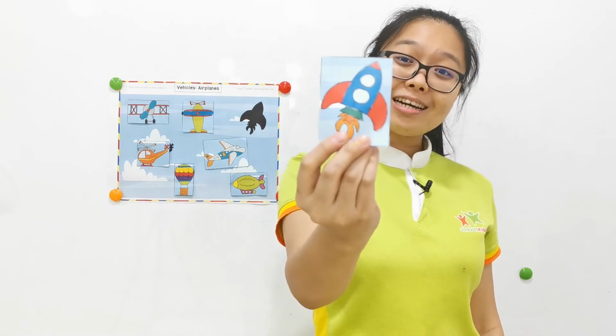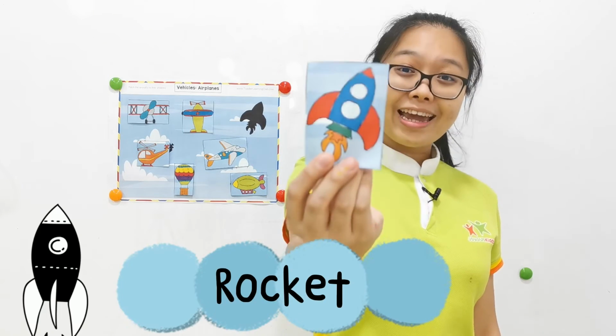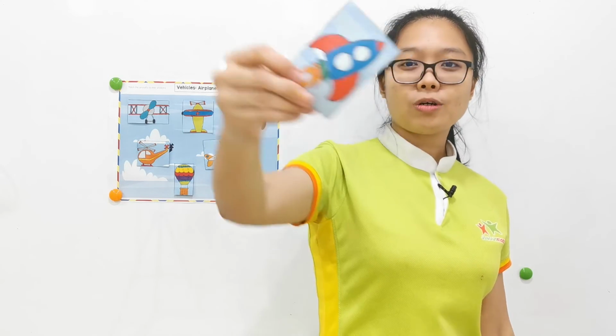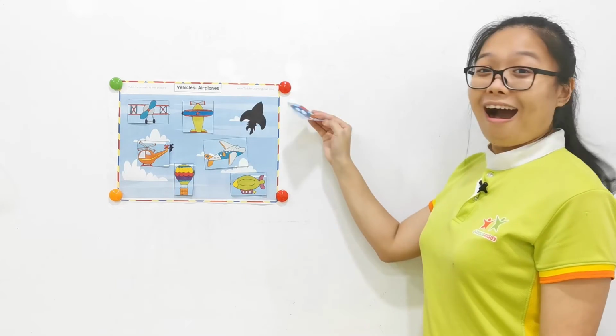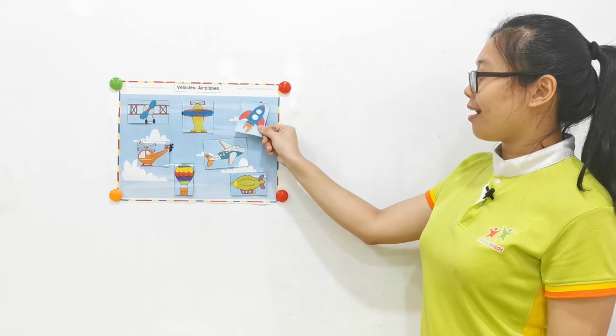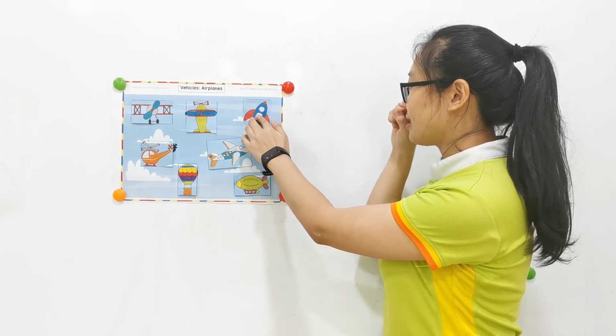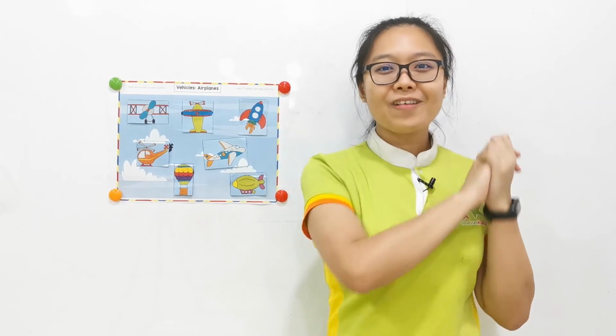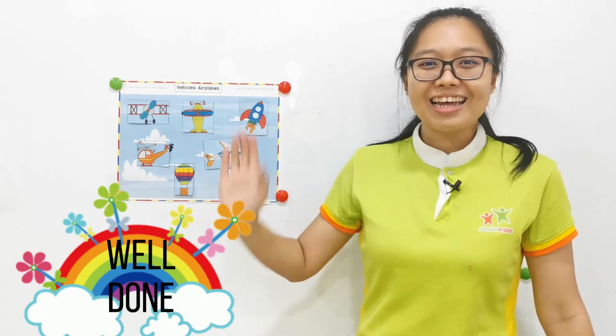Shoo! This is a rocket. Rocket. Let's find the shadow. Shoo! The last one. Let's paste here. Yeah! Well done! All done!